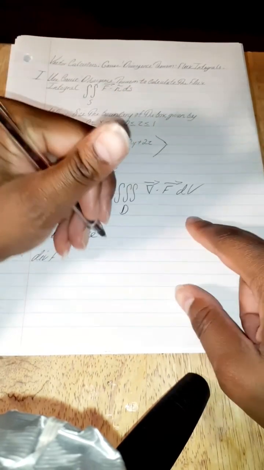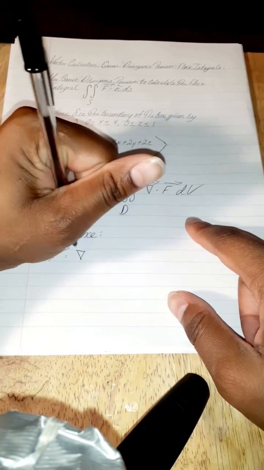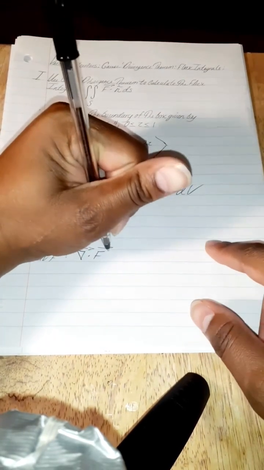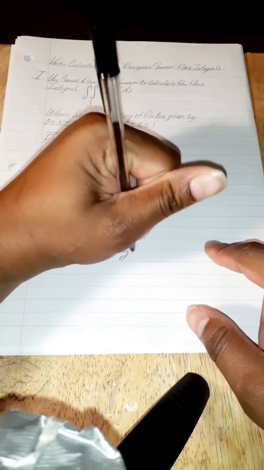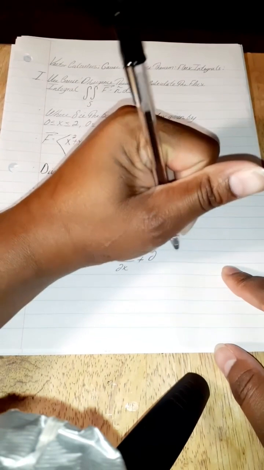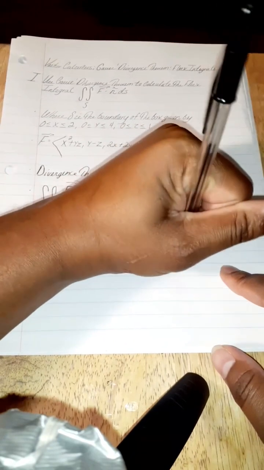And remember that the divergence of a vector field, the three-dimensional divergence, is just the dot product of the del operator and F. It's going to be equal to the partial of f with respect to x plus the partial of g with respect to y plus the partial of h with respect to z.